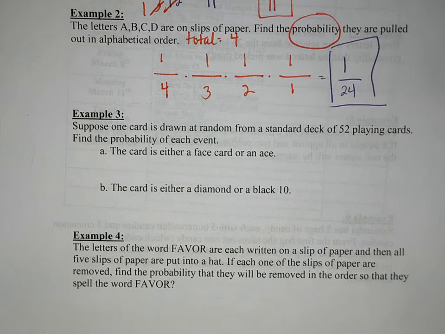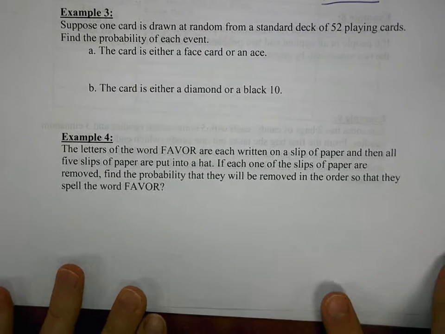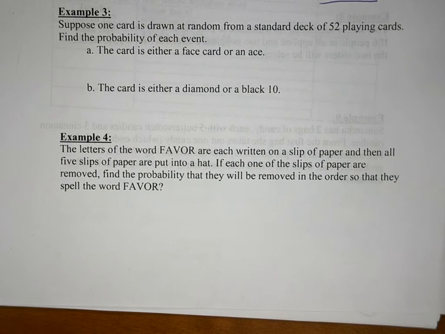Okay. Questions on 2? All right, moving on to 3. Am I going too fast? No, you're fine.